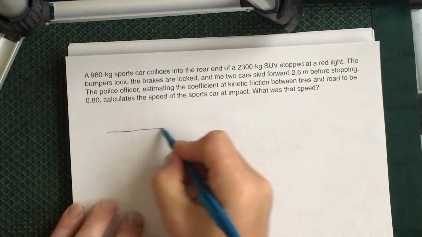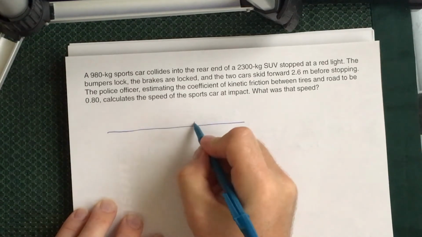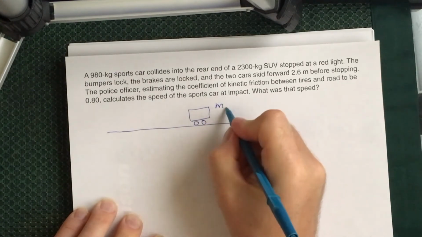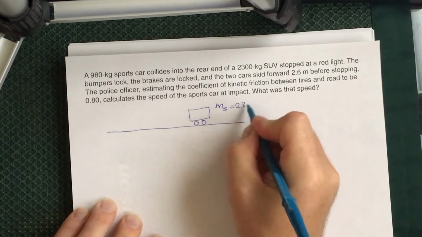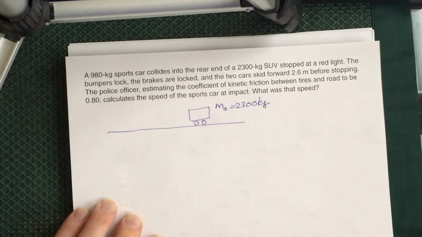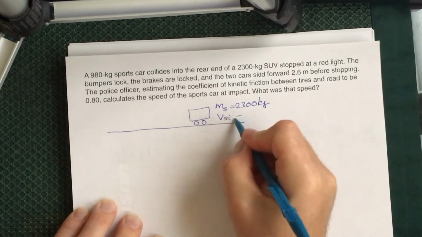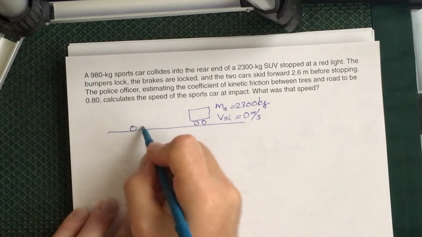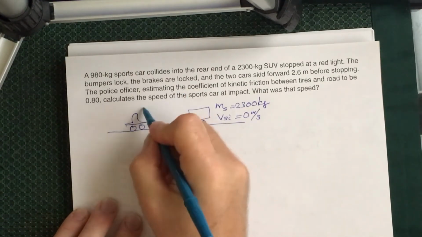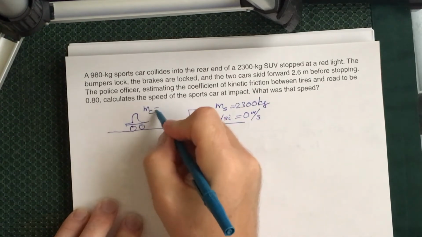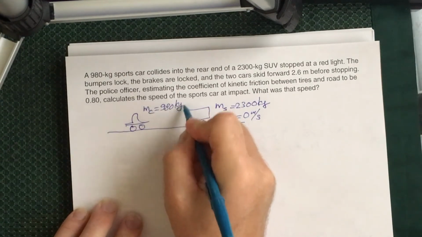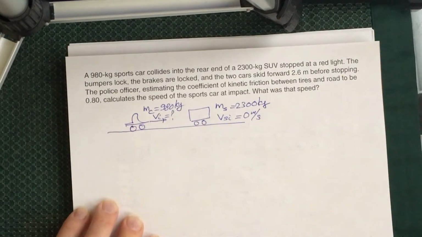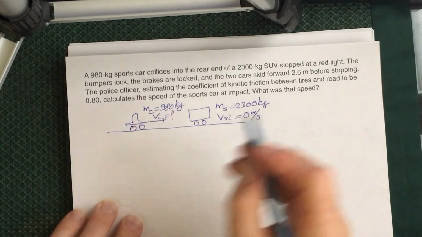We will assume that on the horizontal surface we have the SUV here with a mass M SUV equal to 2300 kilograms, and the initial speed of the SUV is 0 meters per second because it stopped at red. You have the sports car with a mass M car of 980 kilograms and an initial velocity of the car, V initial, which we have to find out. This is what happened before the collision.